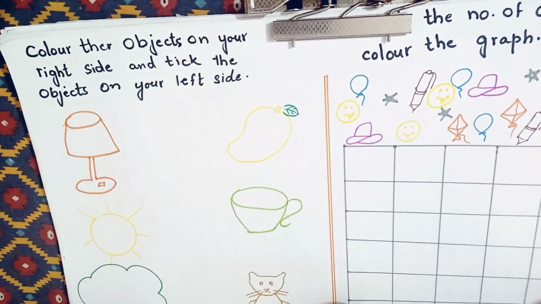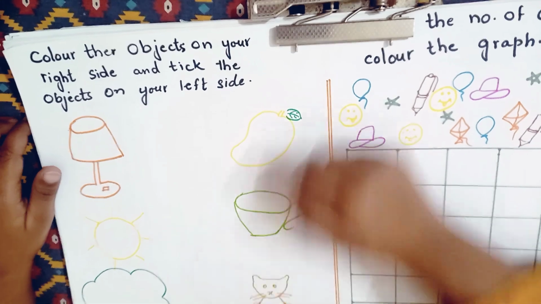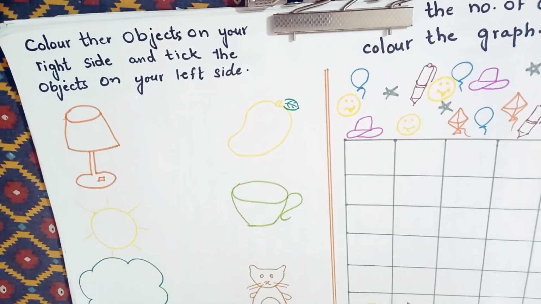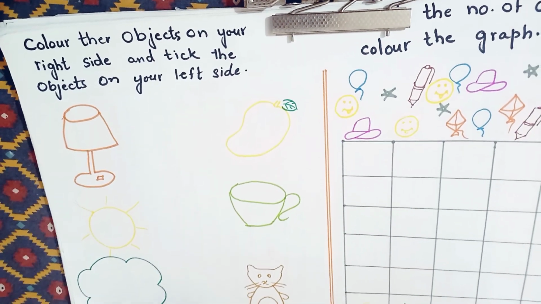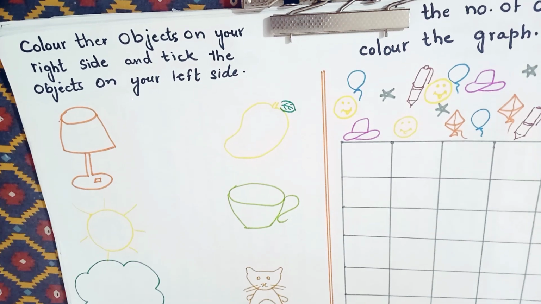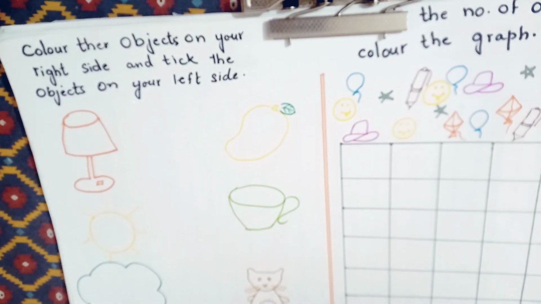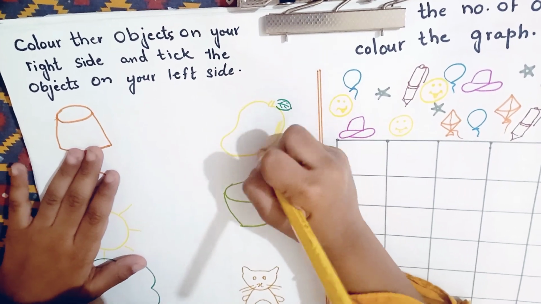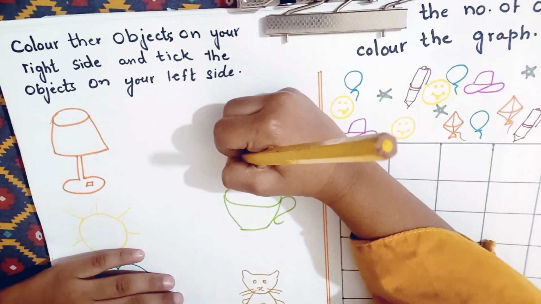This is my right hand and this is my left hand. I have to color the right hand and take the left hand. So let's start. Yellow is the right hand side. So I have to color it.